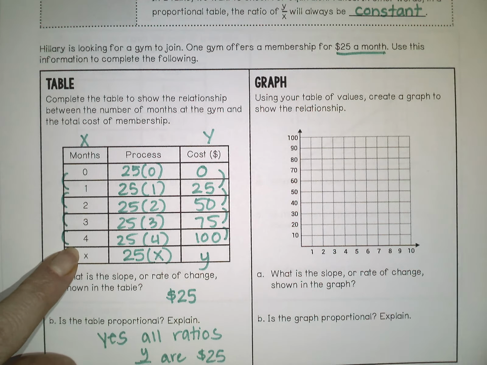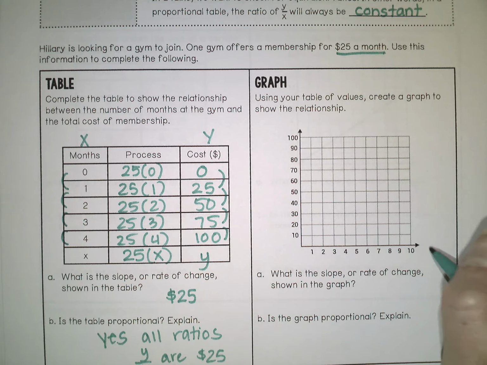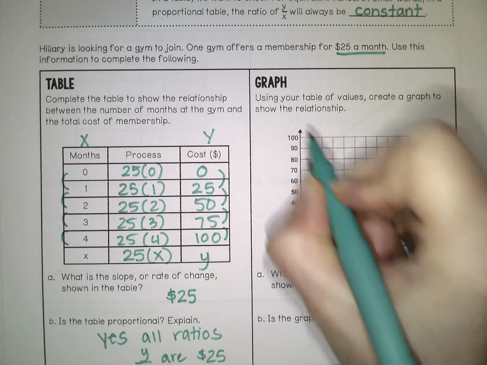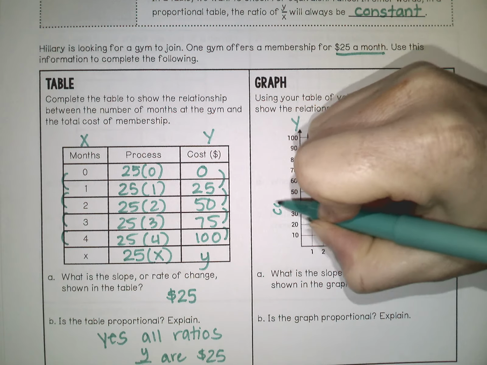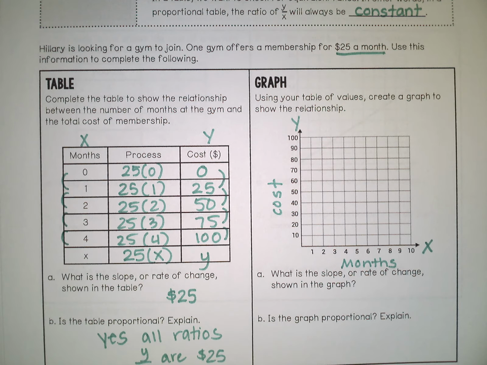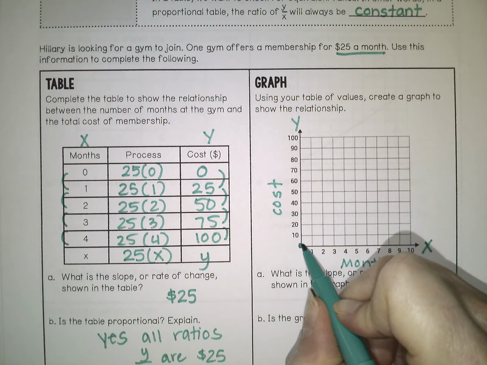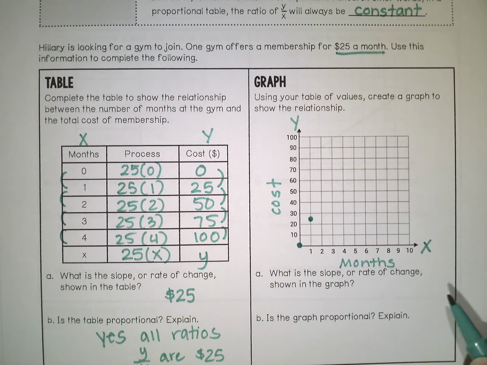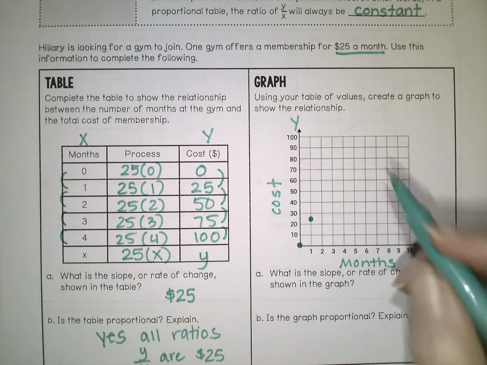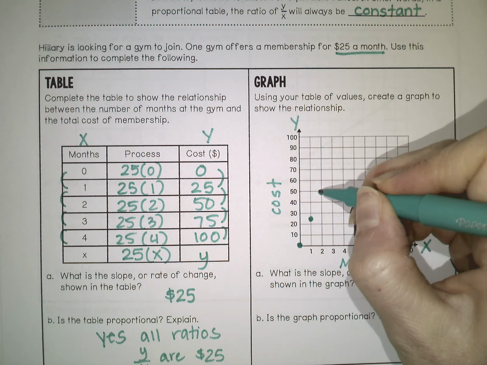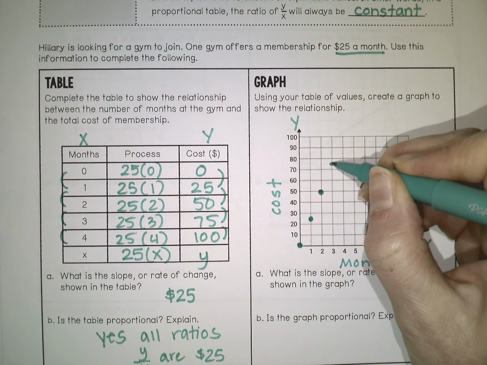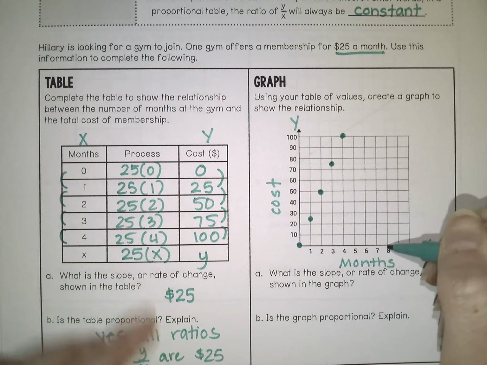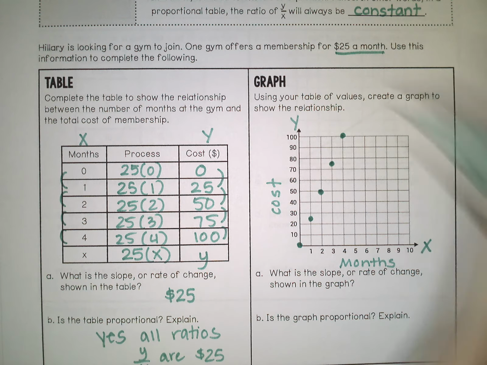So taking a look at our graph here, on our x-axis, we have months. It's important to label that. And on our y-axis, that is our cost. Okay, so at 0 months, we're going to pay $0 for this membership. 1 month, it'll be $25. So I'm going to go in between 20 and 30 looking at my numbers. 2 months, $50. 3 months, $75. 4 months, $100. So if I picked any X amount of months, it would be what my Y value is, my cost.